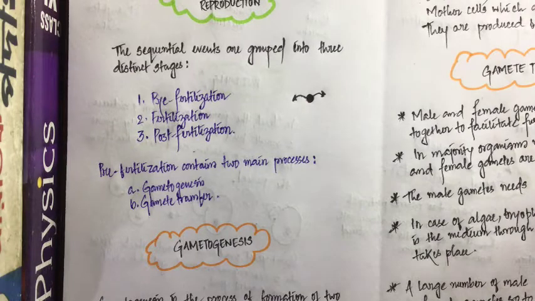Now what is this fertilization? We'll discuss this particular thing, since it is one of the most important parts of this whole sexual reproduction process.